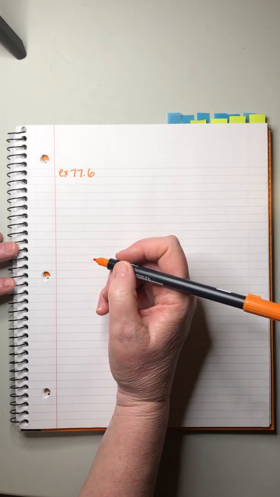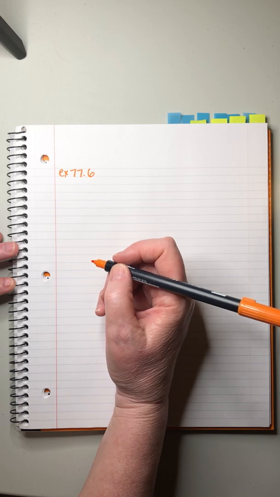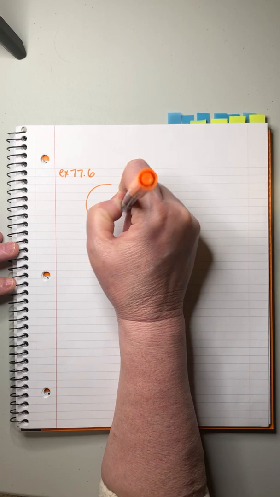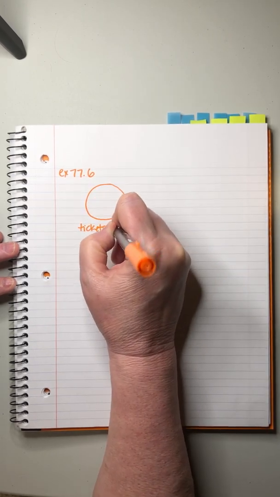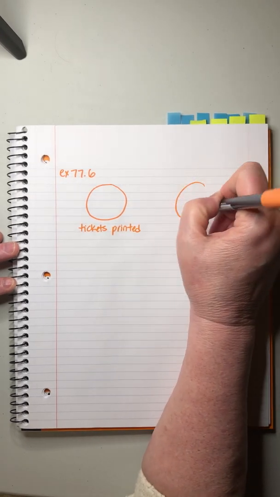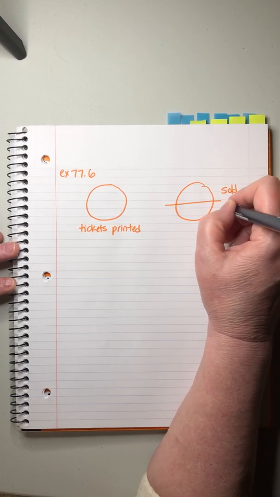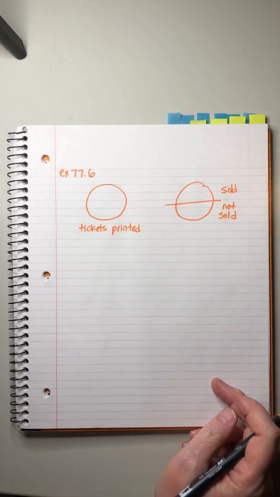3/4 of the tickets had been sold, and there were 420 tickets left. How many tickets were printed? All right. These are the tickets printed. Of those, some were sold, and some were not sold. That's the basic situation we have here.